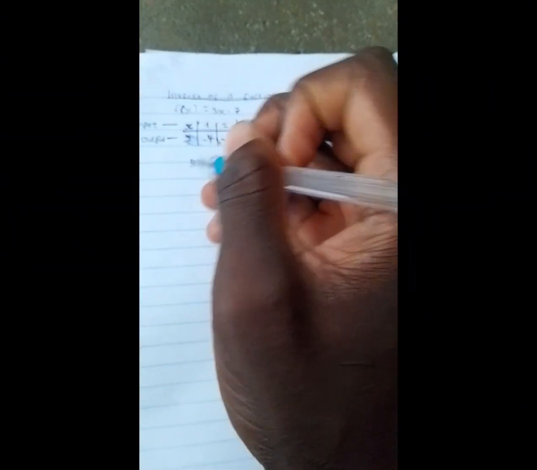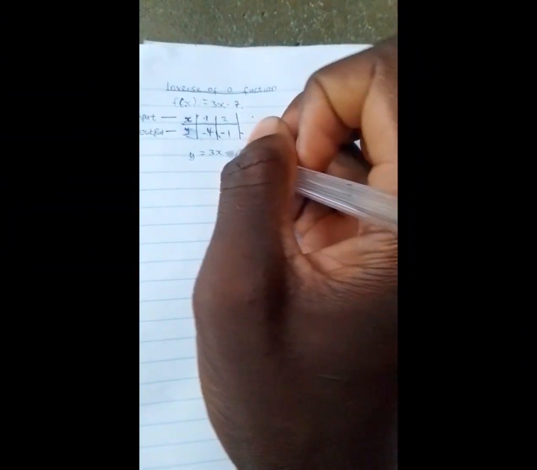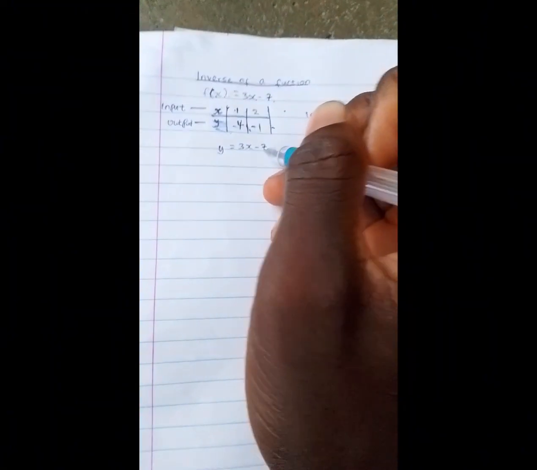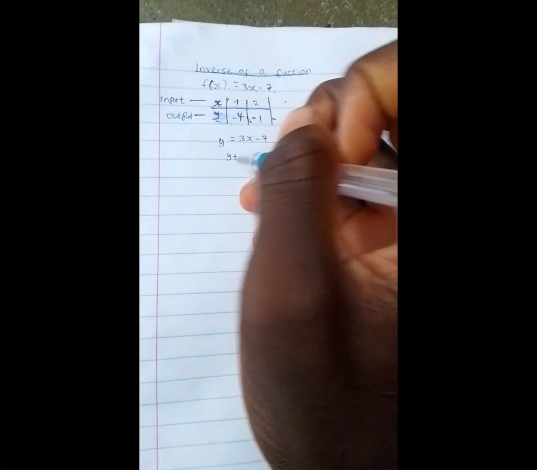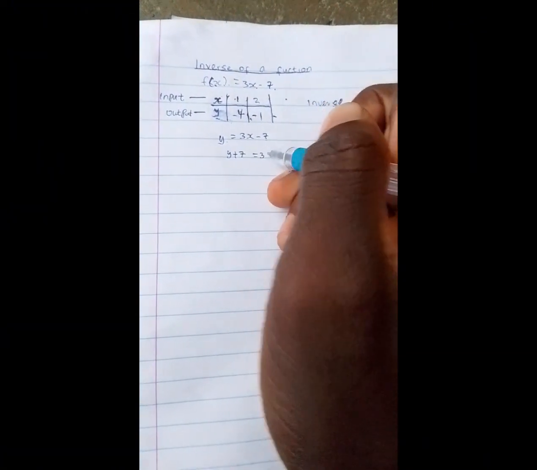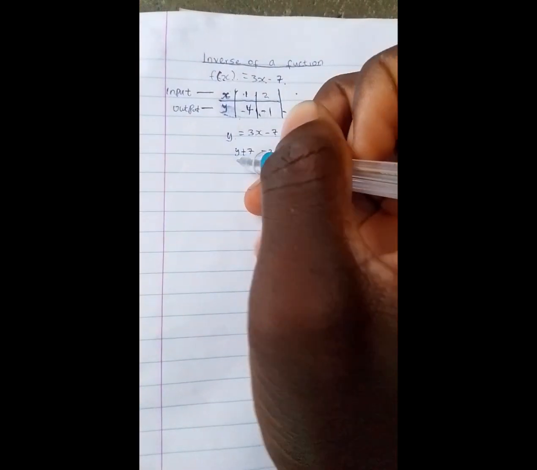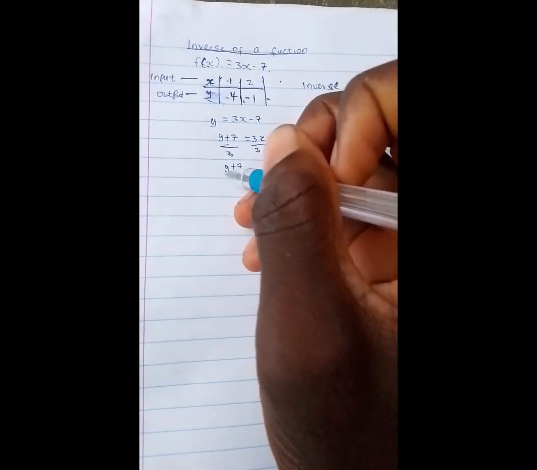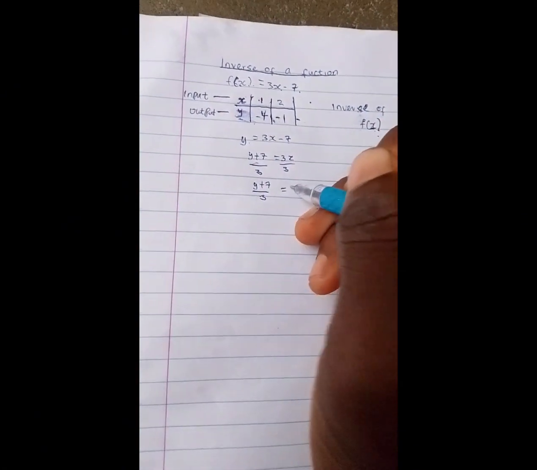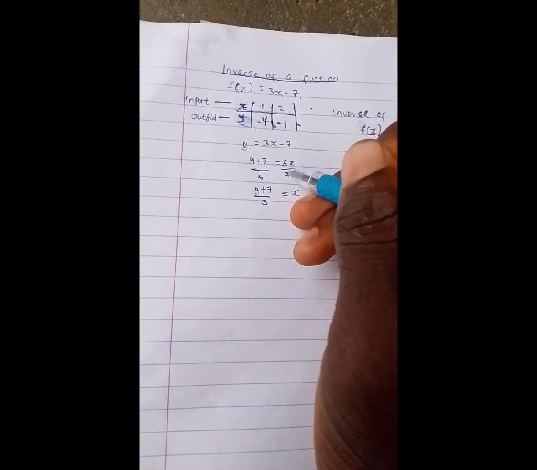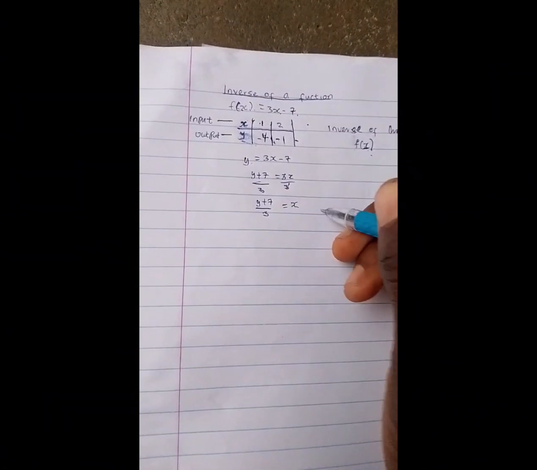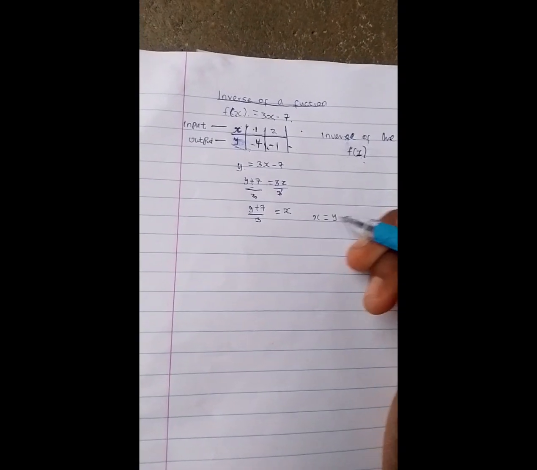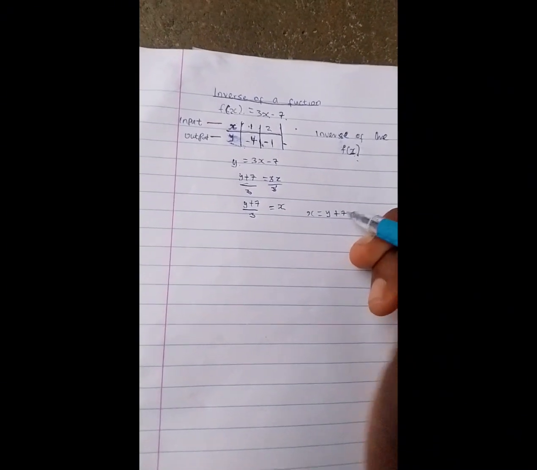So if I say my y is equal to 3x minus 7, I can make x the subject of the formula by taking 7 to the other side. So that is y plus 7 is equal to 3x. Then I will divide both sides by 3. So with this now, I will have y plus 7 all over 3 is equal to x, because this has cancelled this. Alright, so that means my x is equal to y plus 7 all over 3.